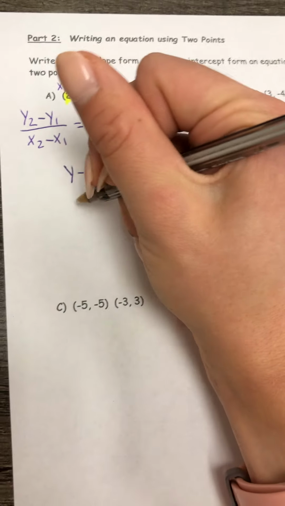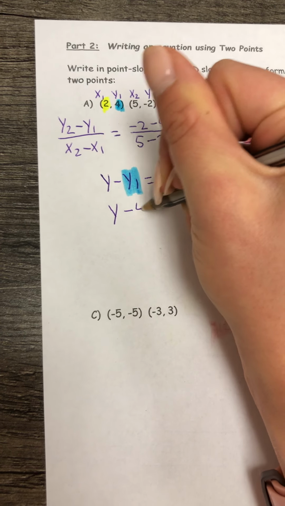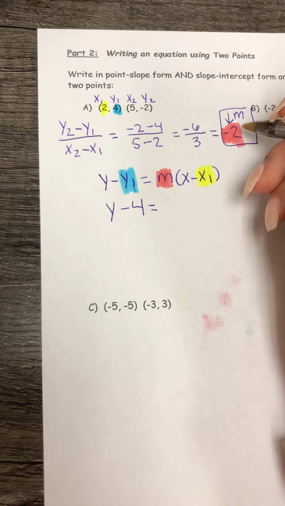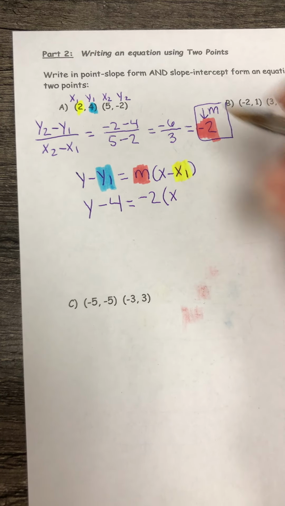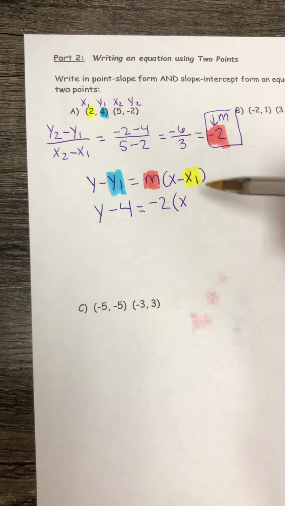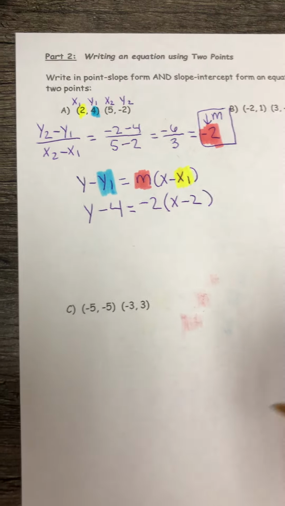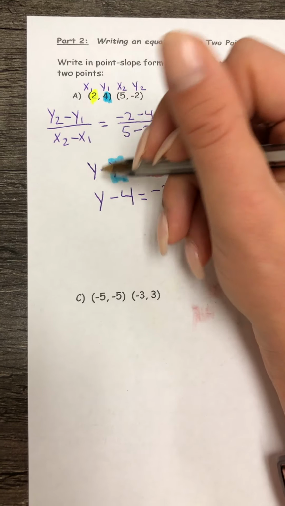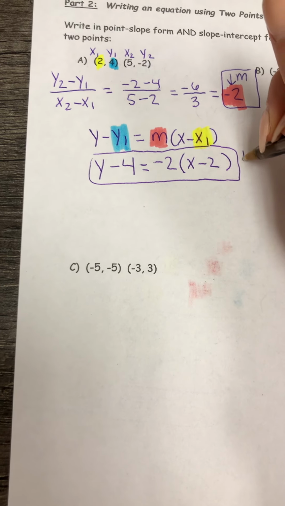So now I'm going to plug everything in. y1 is 4, so I have y minus 4 equal to. My m is -2, so that replaces the m there. And my x1 is also 2, so I am subtracting 2 there. This cannot be simplified any further as far as point slope form goes, so I'm going to box this and write point slope form.